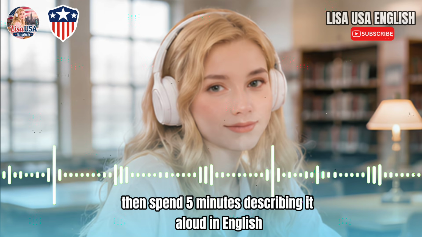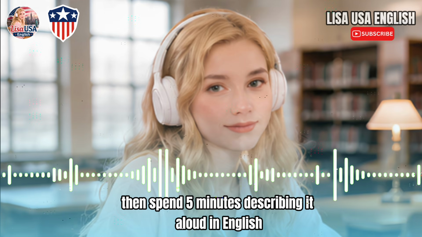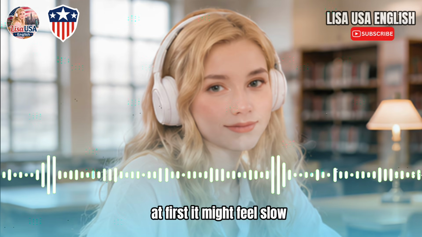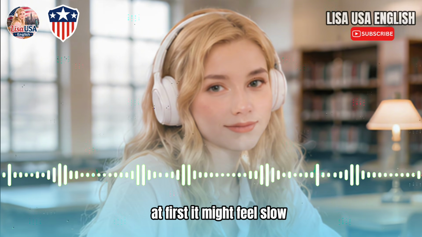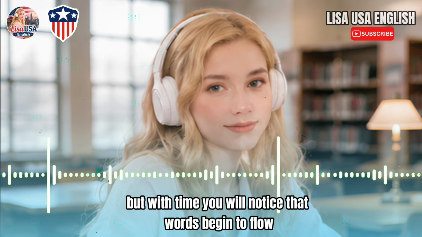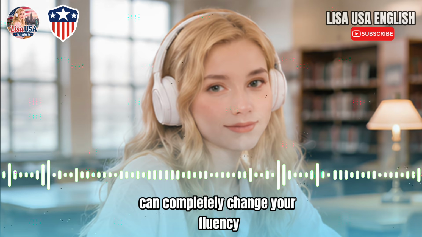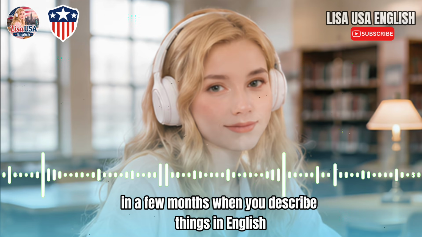Then spend 5 minutes describing it aloud in English. Each day, push yourself to add more details. At first, it might feel slow, but with time, you will notice that words begin to flow. This daily 5-minute exercise can completely change your fluency in a few months.